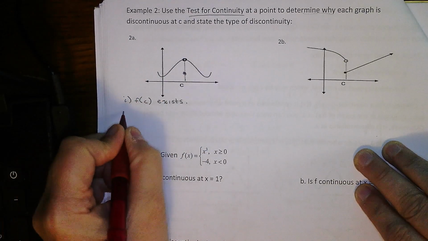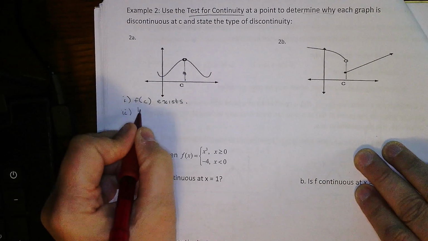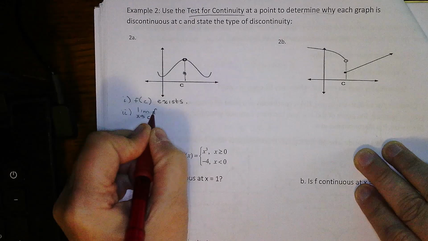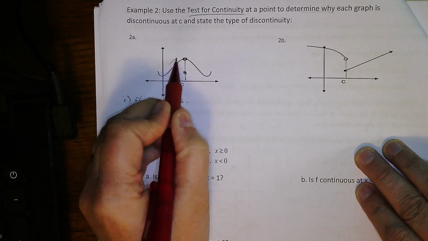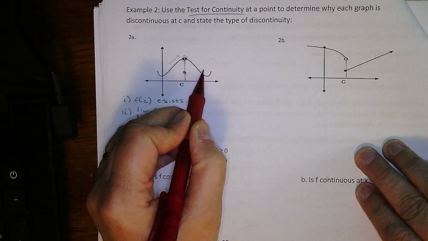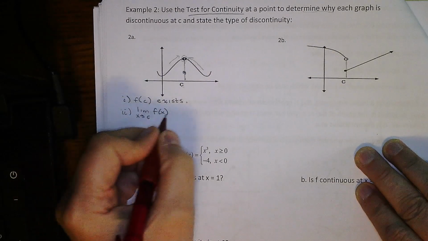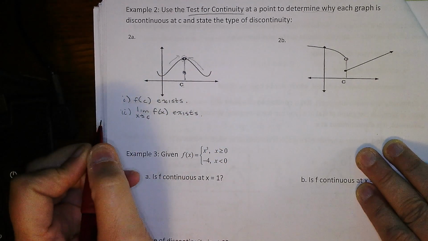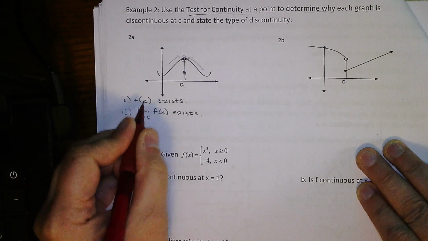And then step two, we have to show that the limit of f of x as x approaches C exists. Well, as you go from C to the left, you're heading here, and as you go to C from the right, you're headed there. So that exists. And then third, these two have to be equal.